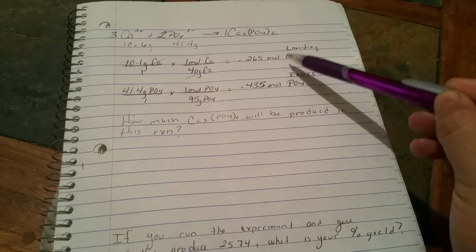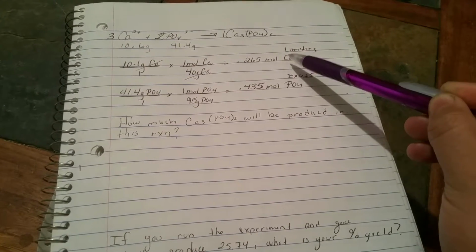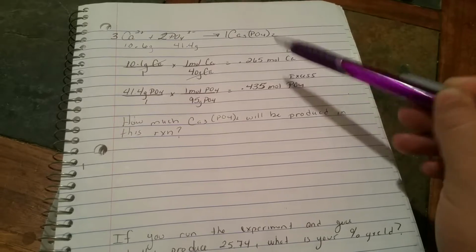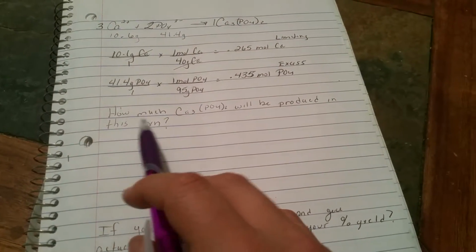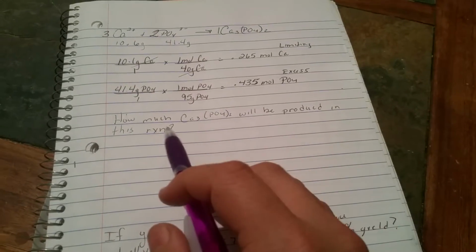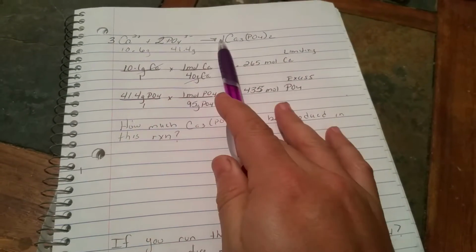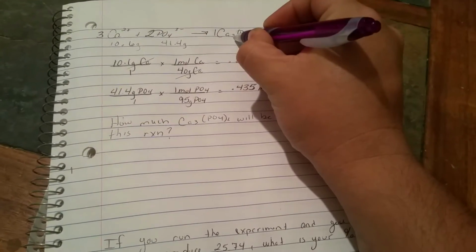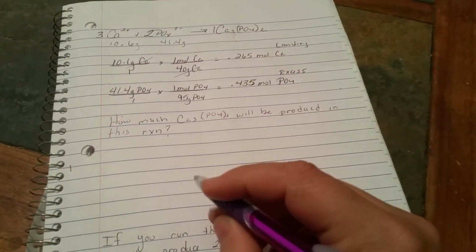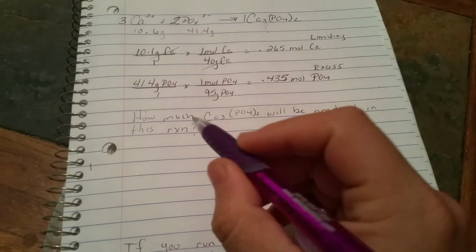So at this point, we know that calcium is going to be the limiting reagent, which means that's the one that's going to run out first. Now, you might see a question that says, how much calcium phosphate will be produced in this reaction? So here's the balanced chemical equation, and here's the calcium phosphate. So what this question is asking is how much calcium phosphate is going to be produced in this reaction.